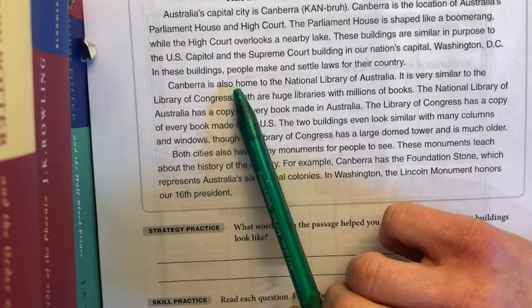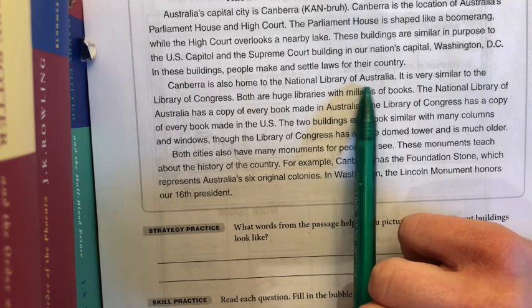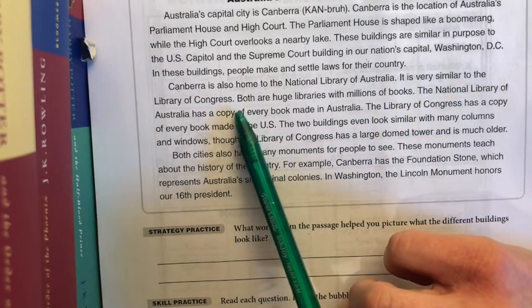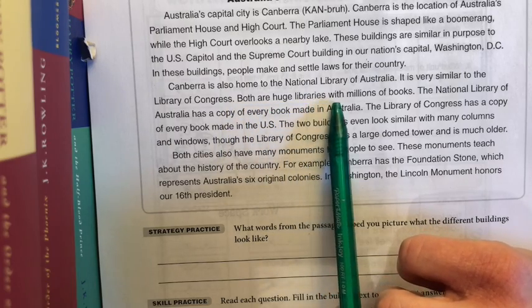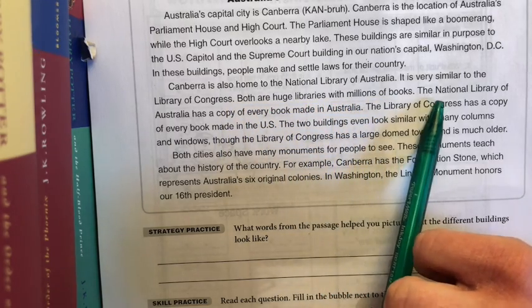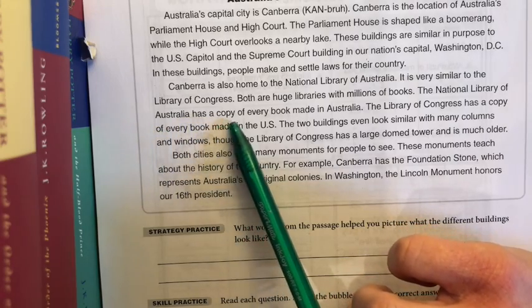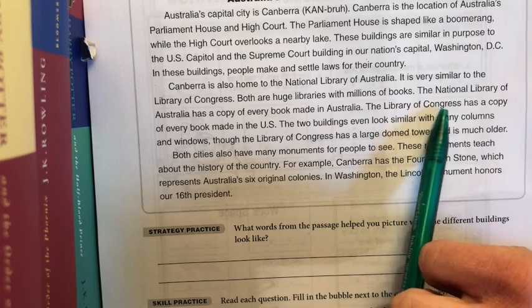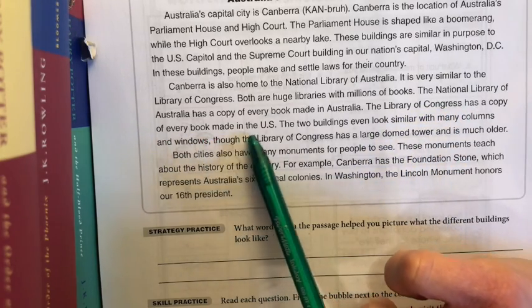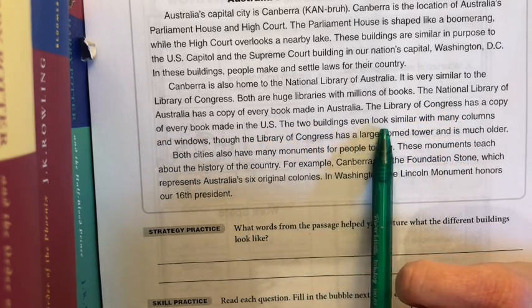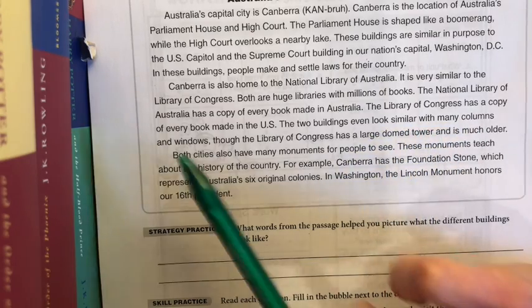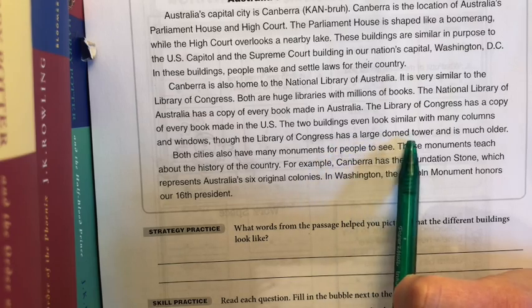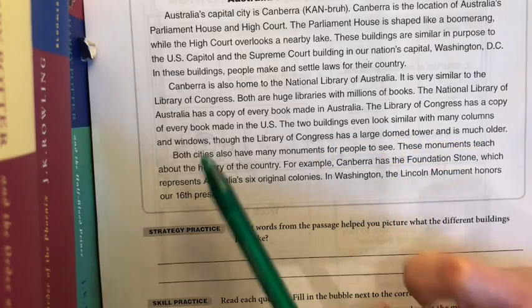Canberra is also home to the National Library of Australia. It is very similar to the Library of Congress. Both are huge libraries with millions of books. The National Library of Australia has a copy of every book made in Australia. The Library of Congress has a copy of every book made in the U.S. The two buildings even look similar, with many columns and windows, even though the Library of Congress has a large domed tower and is much older.